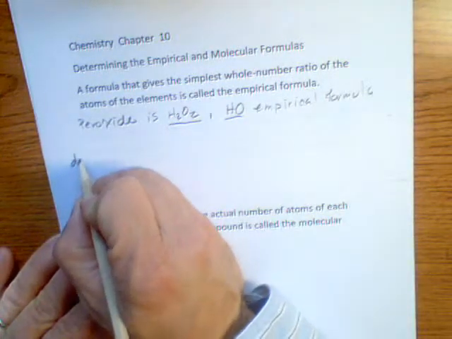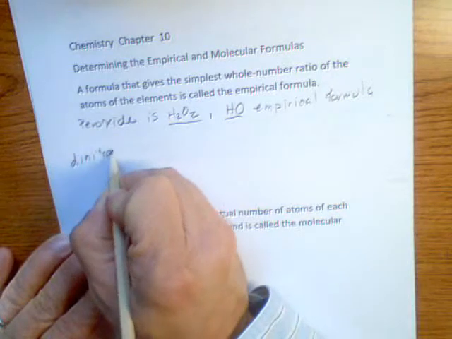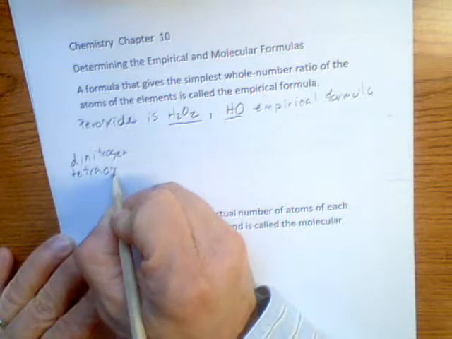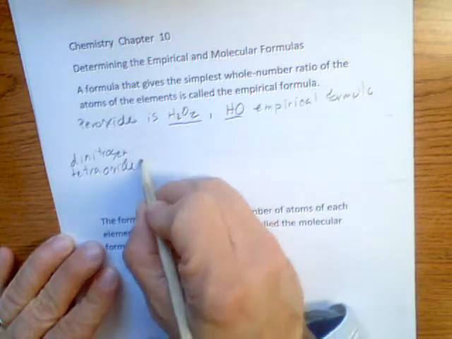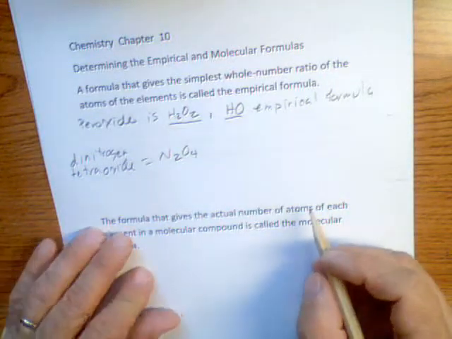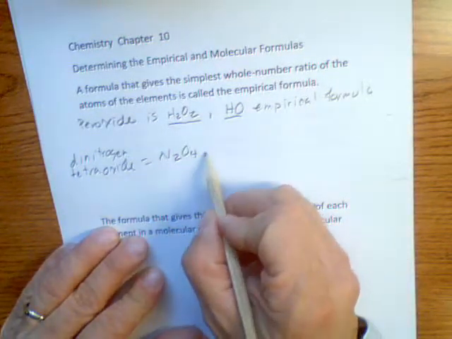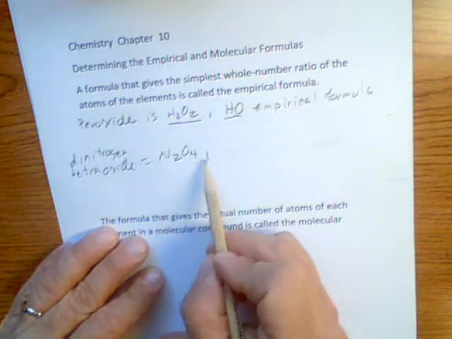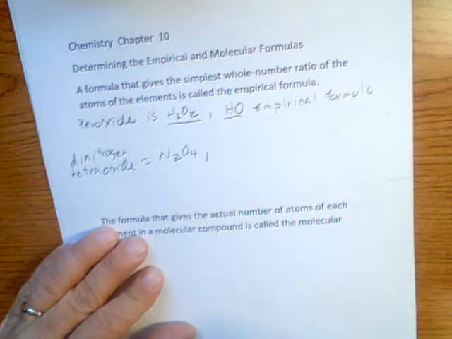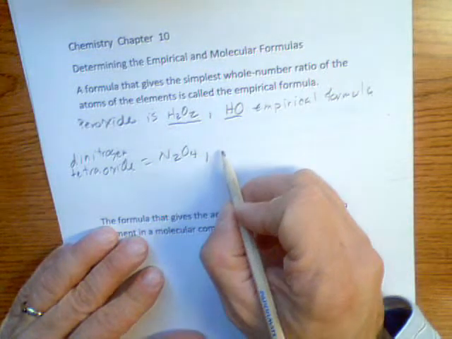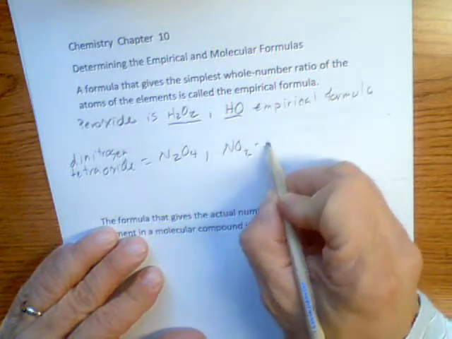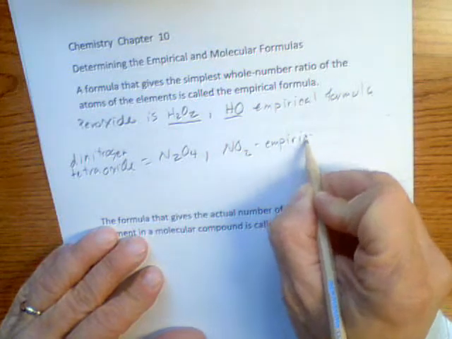How about dinitrogen tetraoxide? Now, dinitrogen tetraoxide, N2O4, that's the molecular formula. So for the empirical formula, just divide by 2. 2 goes into 2 once, so it's 1 nitrogen. 2 goes into 4 twice, so it's going to be 2 oxygens. So it would be NO2 is the empirical formula.